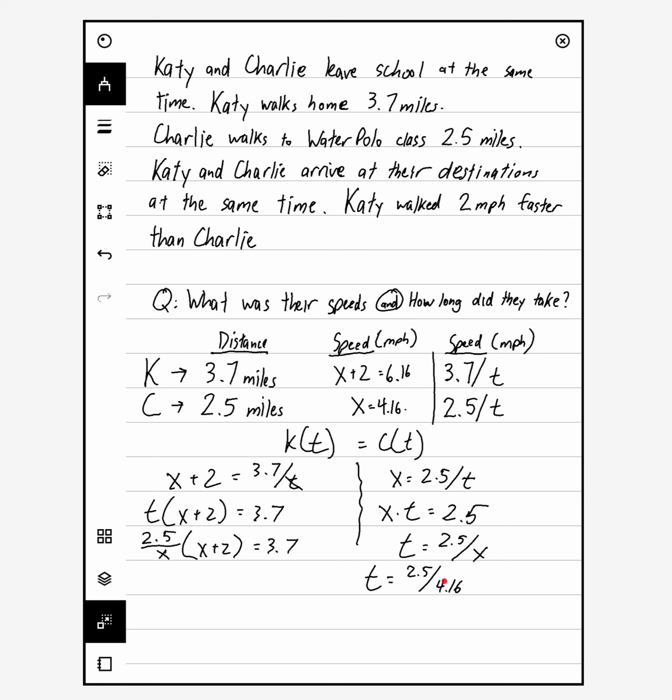All right, that's a lot. So I'm going to use a calculator. Handy phone. What is this? 2.5 divided by 4.16. Okay, I got 0.6009. So I'm just going to call it 0.6. And that t is in terms of hours because it's miles per hour. So that's hours down here. So it's going to be 0.6 hours.